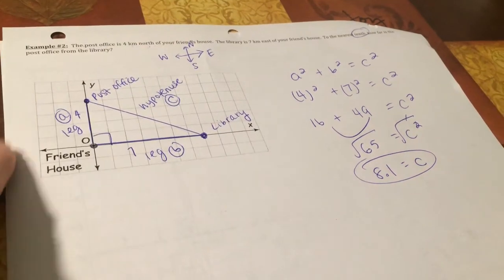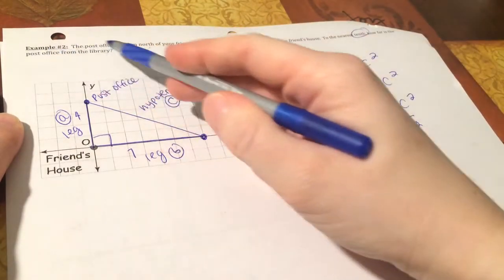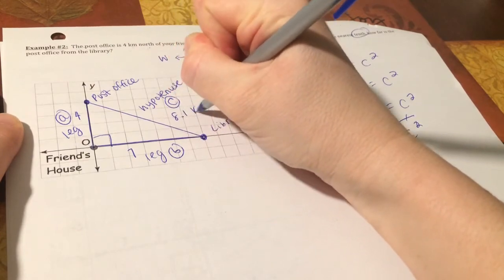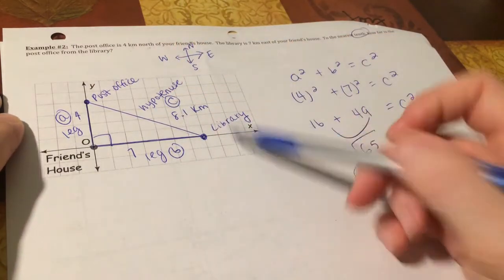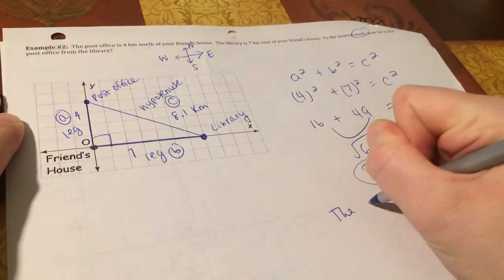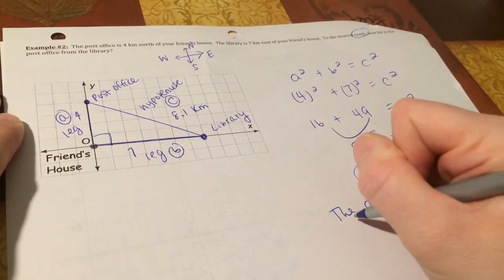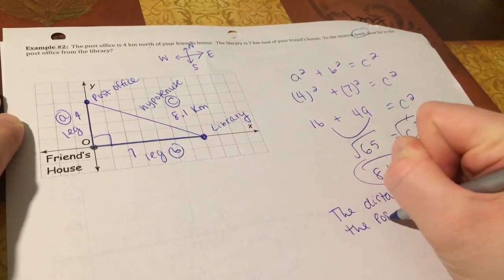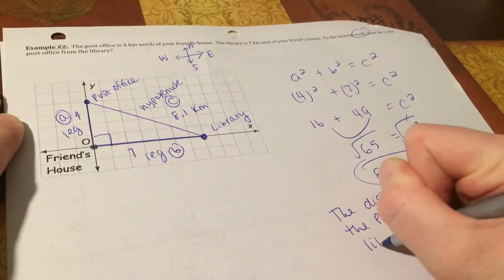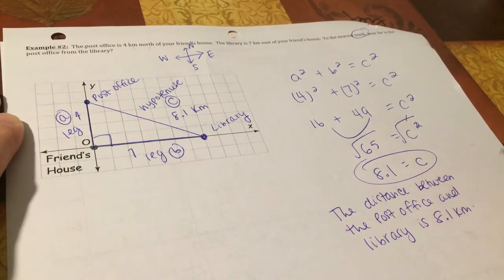The last thing we need to do is write down in a sentence what we found out. It says, how far is the post office from the library? The distance right here is 8.1, and we're talking about kilometers because that's what the units are. So let's write it down. The distance between the post office and library is 8.1 kilometers.